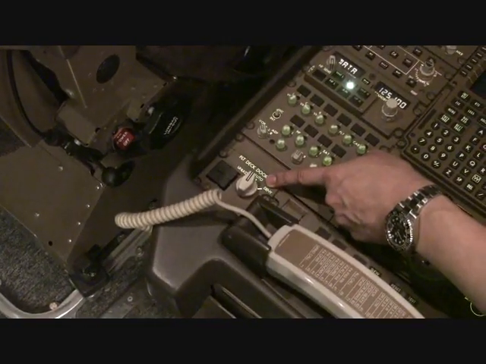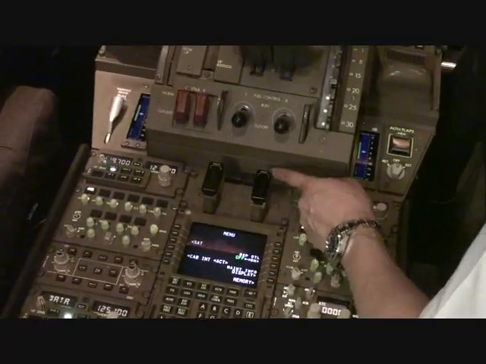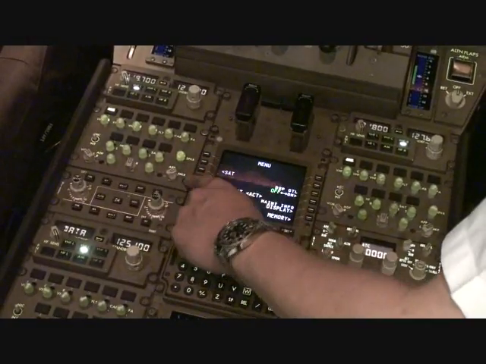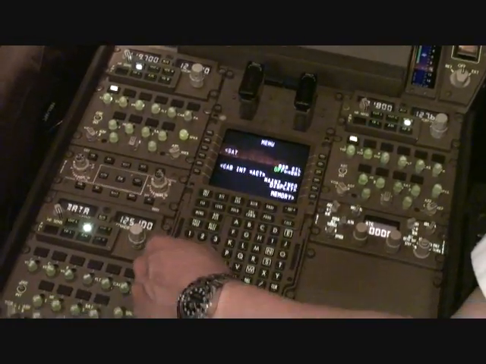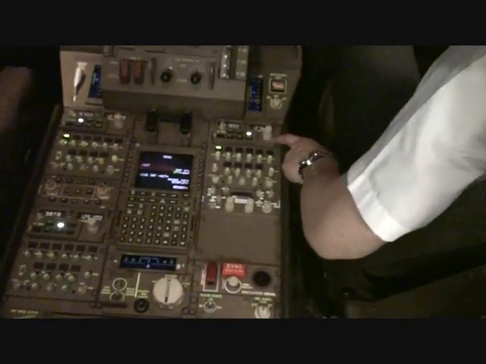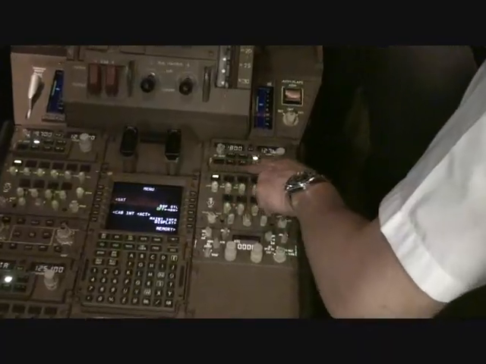Engine fire panel set. Verify that the engine bottle 1 and engine bottle 2 discharge lights are extinguished. Engine fire switches in. Verify that the left and right fire warning lights are extinguished. Center CDU set. Flight deck printer set. Verify that the paper light is extinguished. Right radio tuning panel set. Verify that the off light is extinguished.